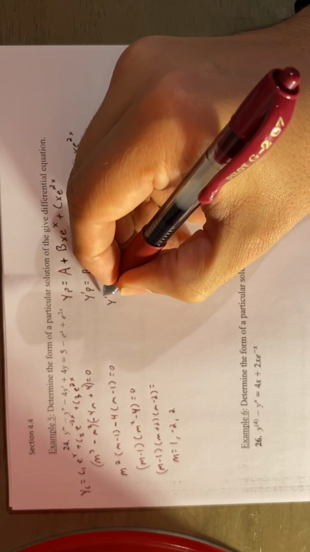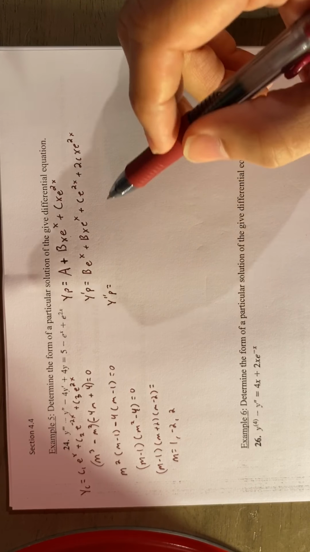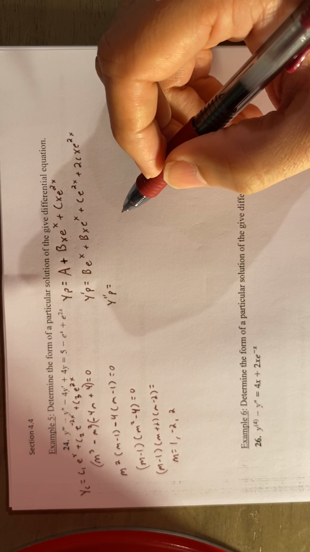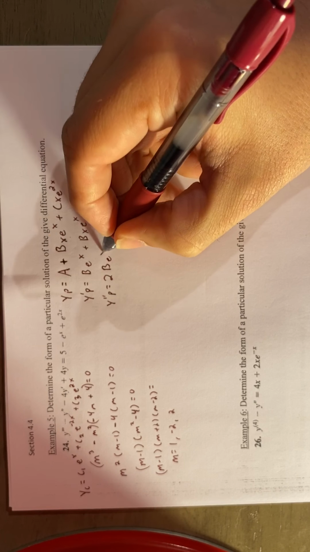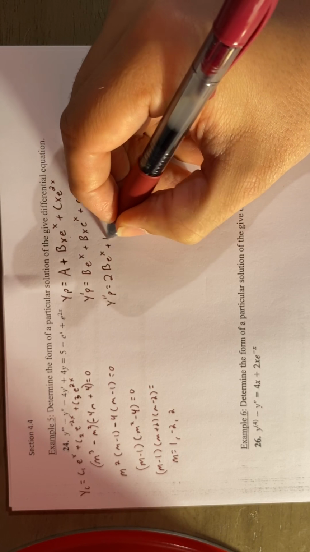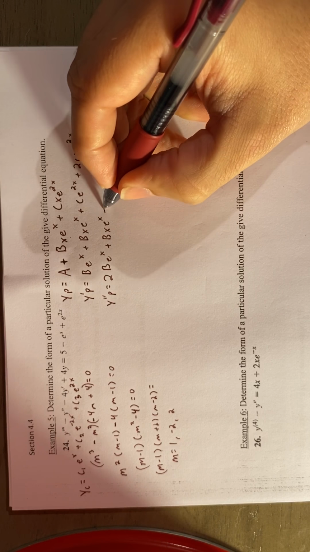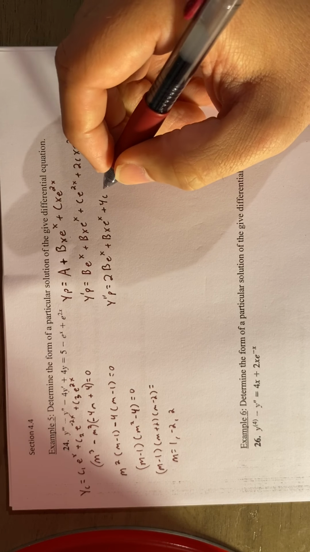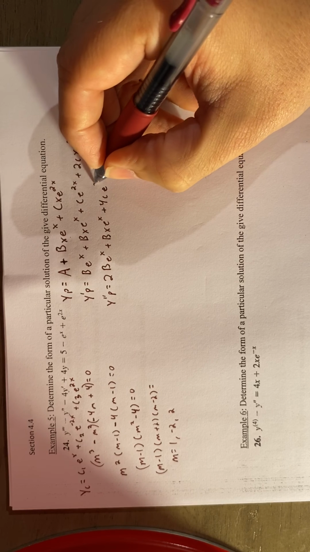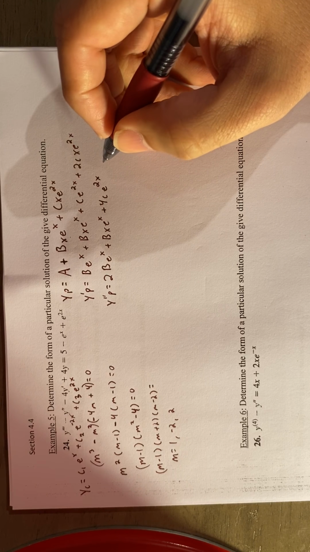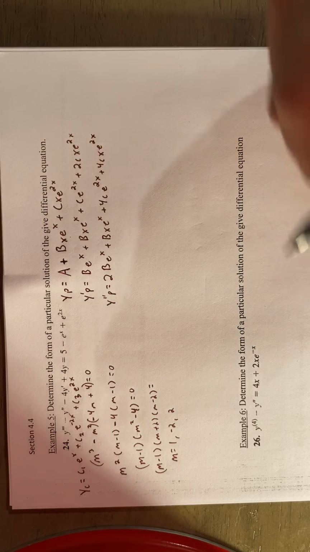Now to find y double prime of p. In order to save some space, I've already worked this out. So when I do y double prime of p, I'm going to get 2b e to the x plus bx e to the x plus 4c e to the 2x plus 4cx e to the 2x.